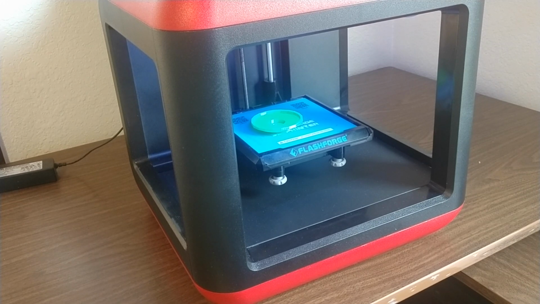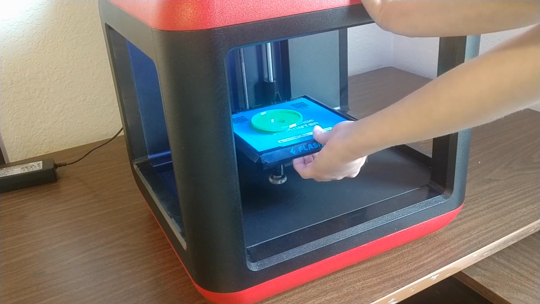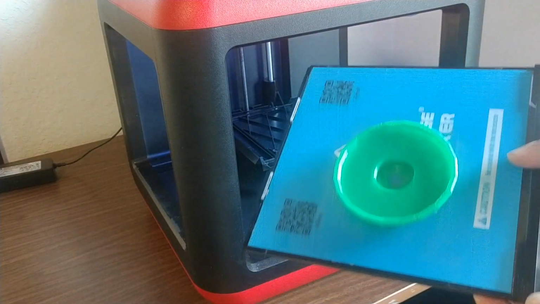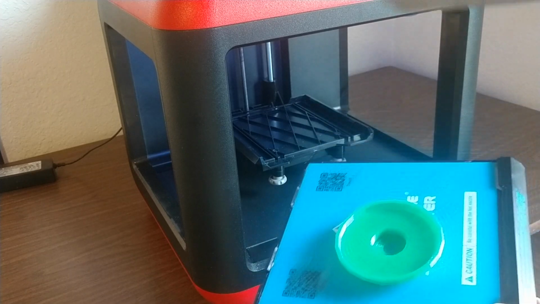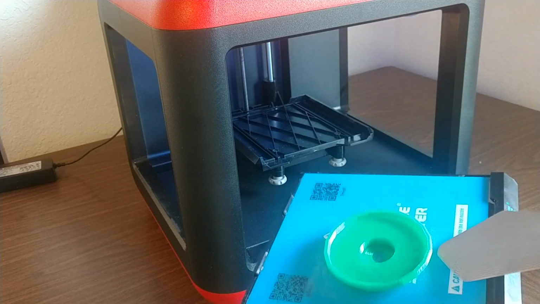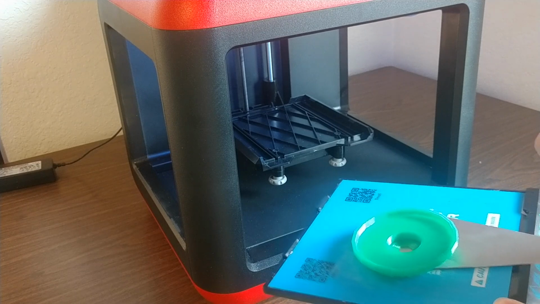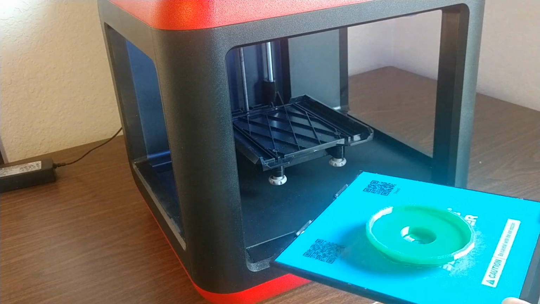All right, it looks like my print is done. So on this machine, you can actually just pull the whole build plate out. And then what we want to do is use a metal spatula tool, such as this one, and gently slide that underneath the print and use it to detach the print from the build plate.